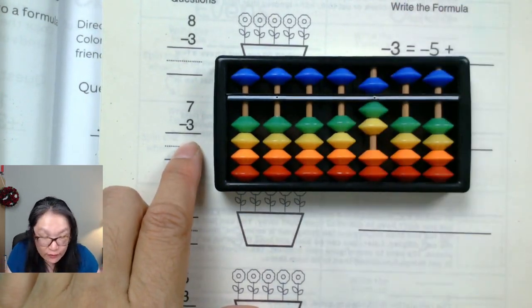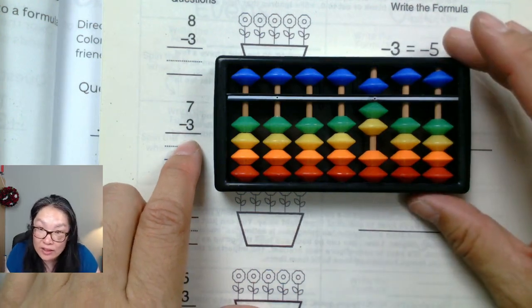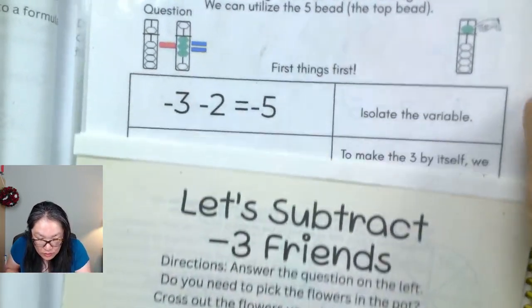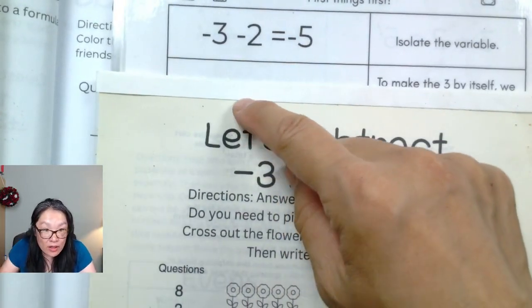Here is the question. We do 7 again. If we do 7 minus 3, can we do it? No, we can't. So then we go into understanding that we need to minus the 3 using the formula.